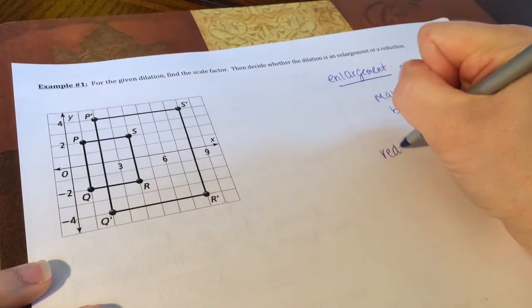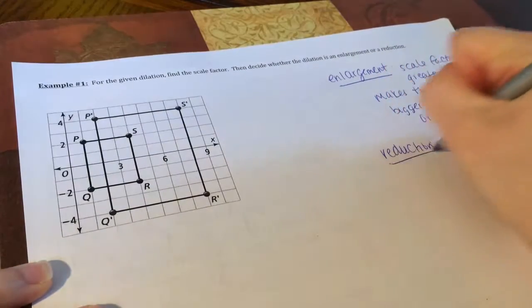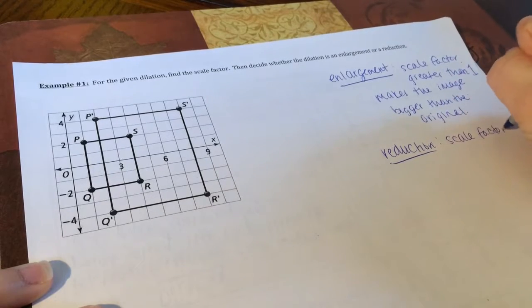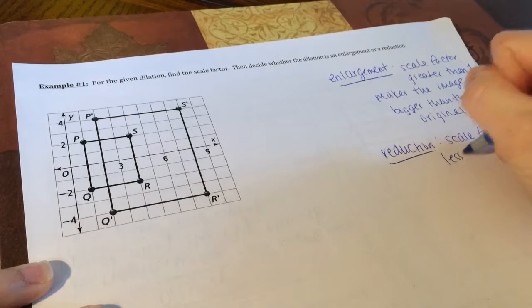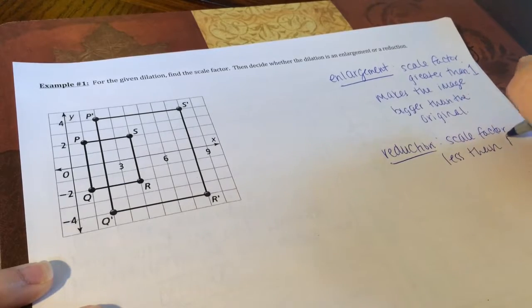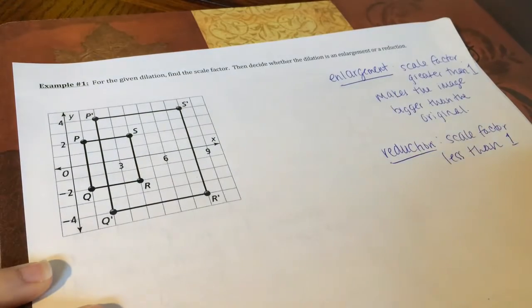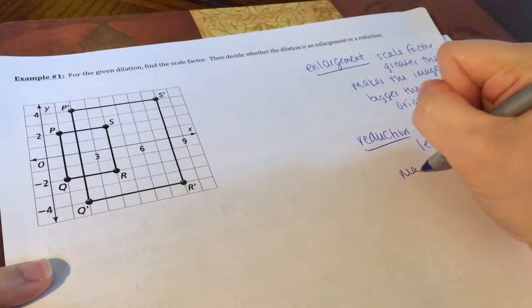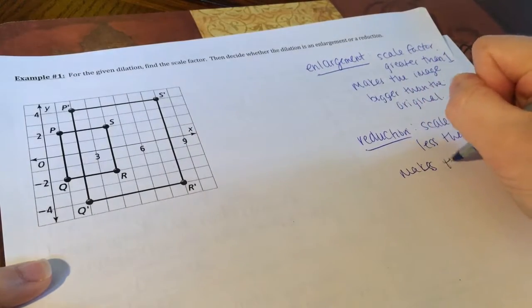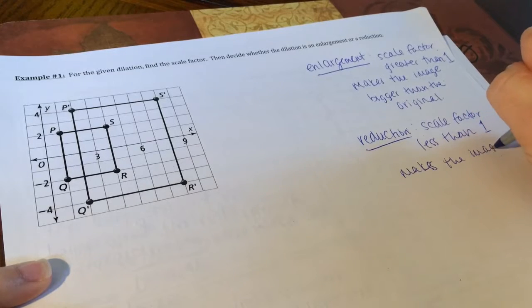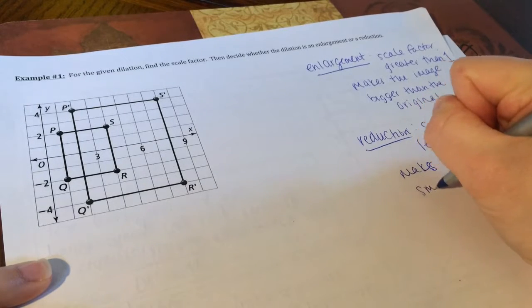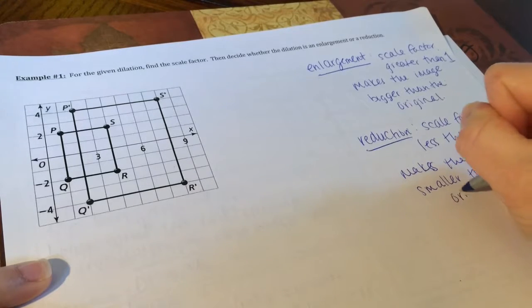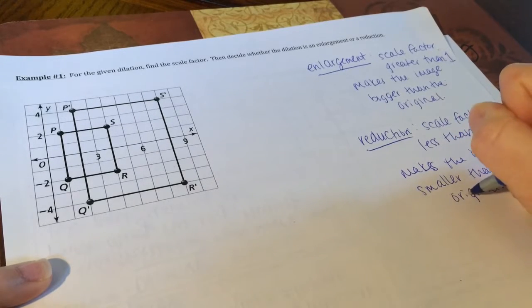And a reduction has a scale factor less than 1 and it makes the image smaller than the original figure.